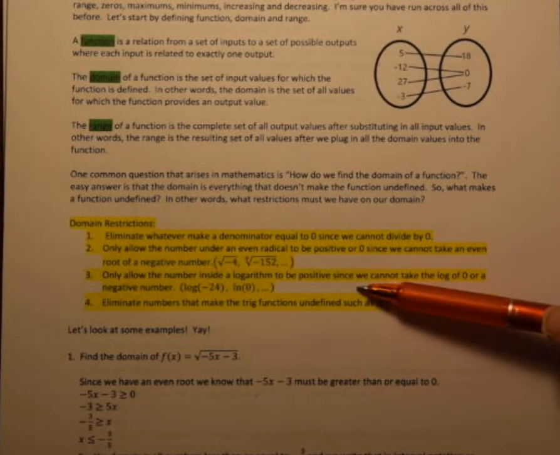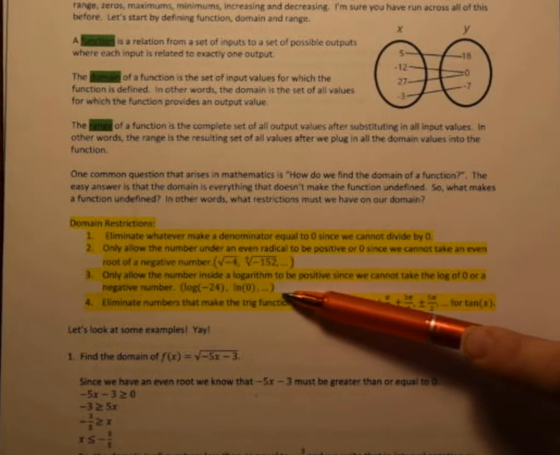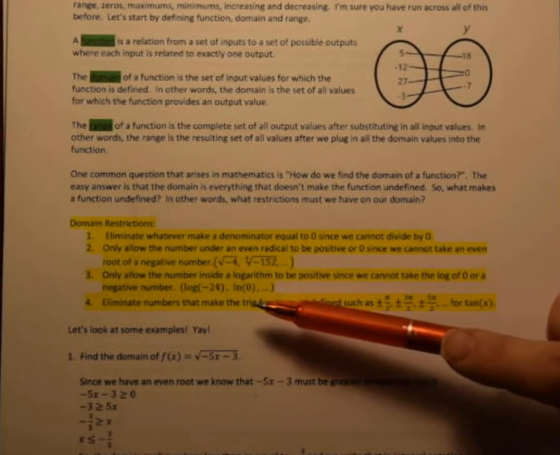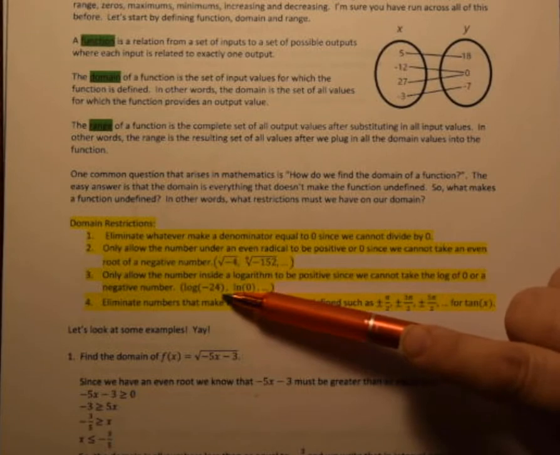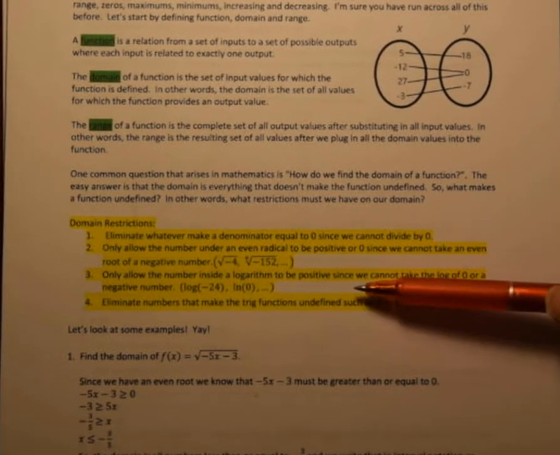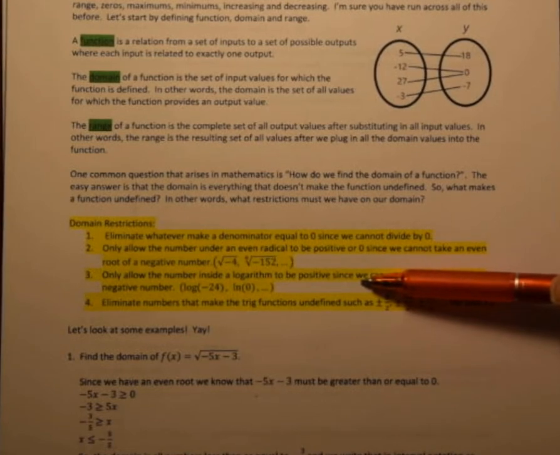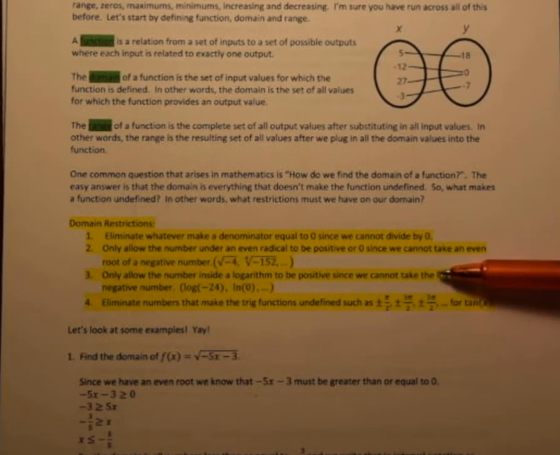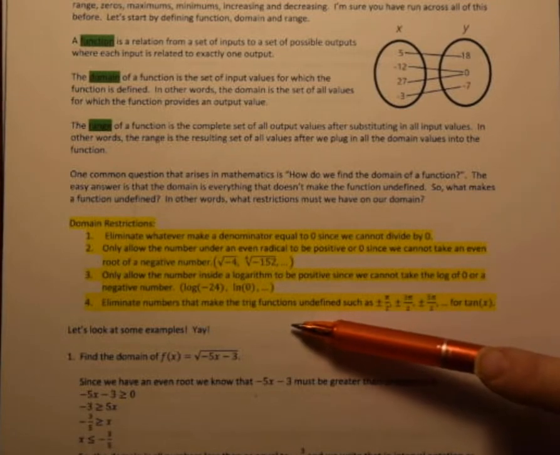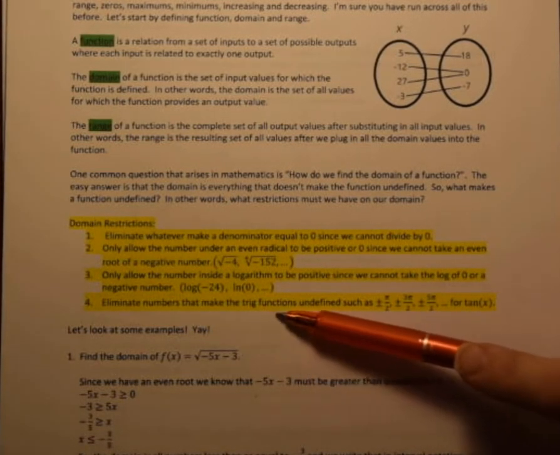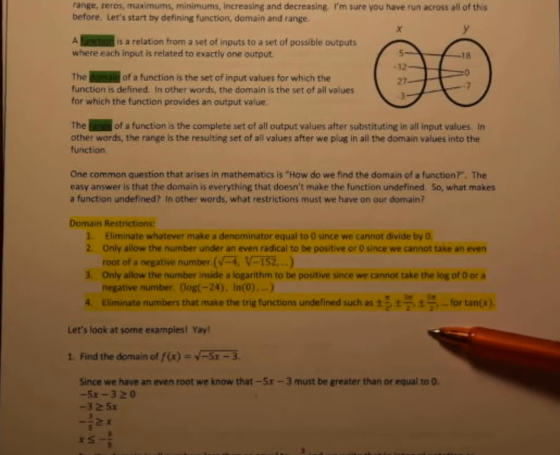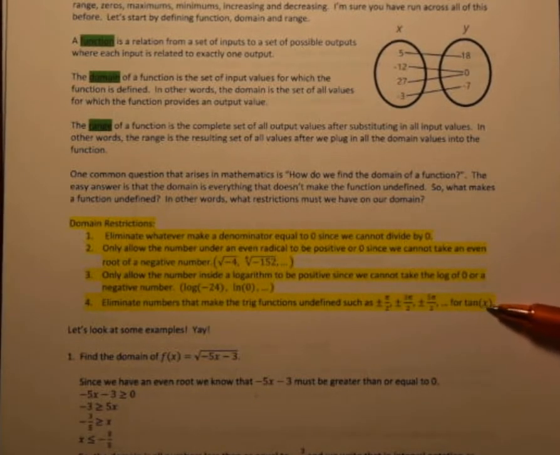The third restriction is if we have a logarithm, we know we can't take the log of 0 or a negative number, so we have to throw those out. And in this class, we don't really deal with logarithms, so we don't have to worry about that. The fourth restriction is with trig functions. So we know that, for example, for tangent of x, we can't plug in 90 degrees or negative 90 degrees. It makes the function undefined.